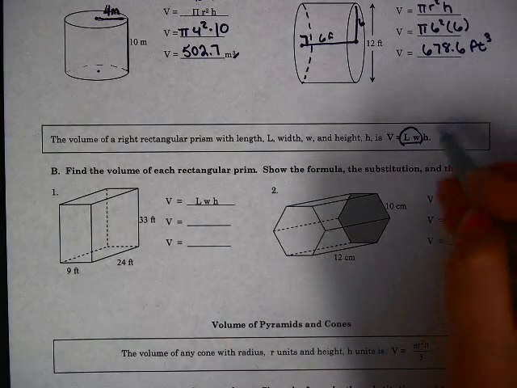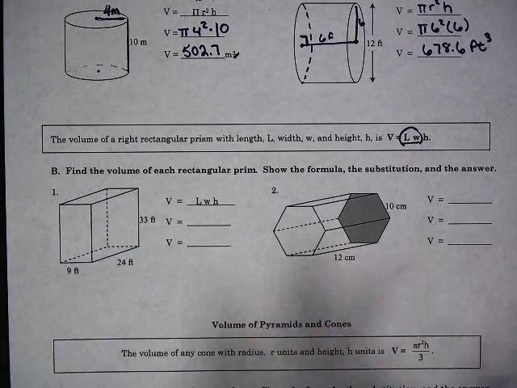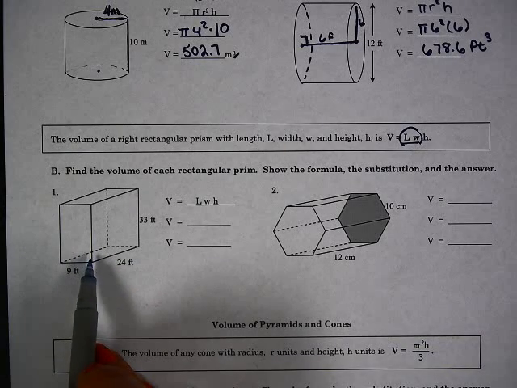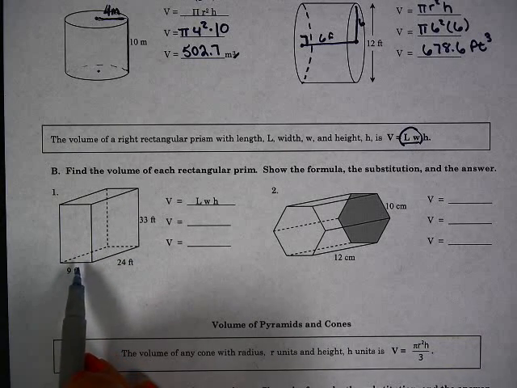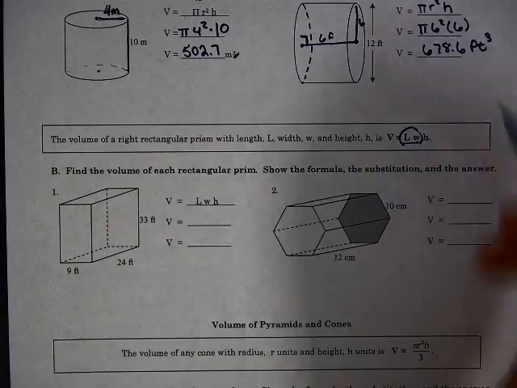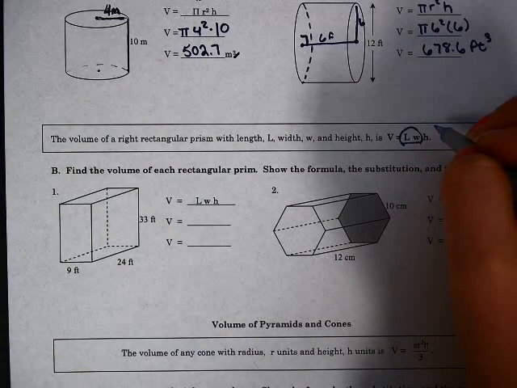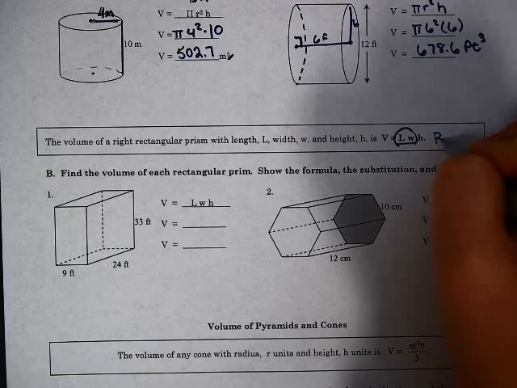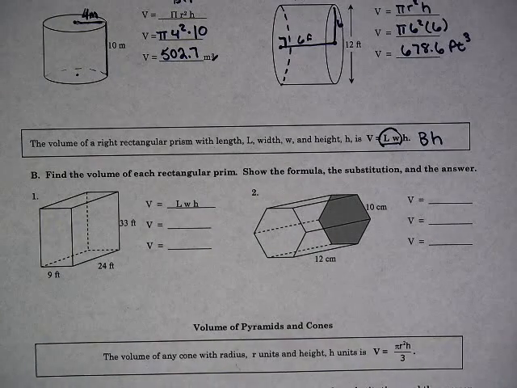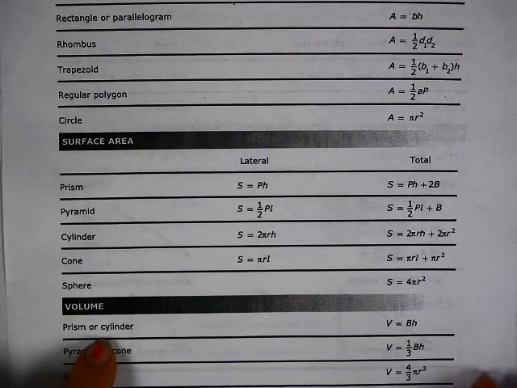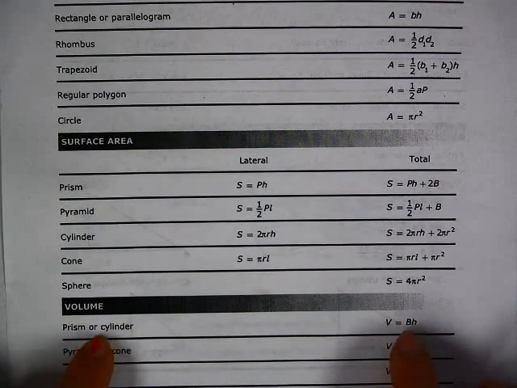So for instance, in this problem, our base is a rectangle, so we just do length times width. So here, base times height. Okay. Oh, and let me show you the formula chart again. Remember, it's in the same spot as our cylinder because it's the same formula that we use.